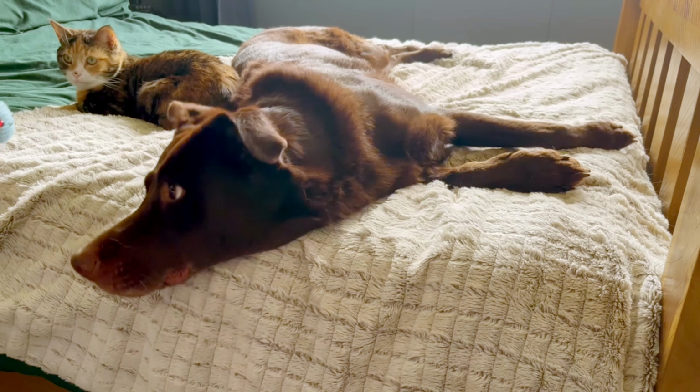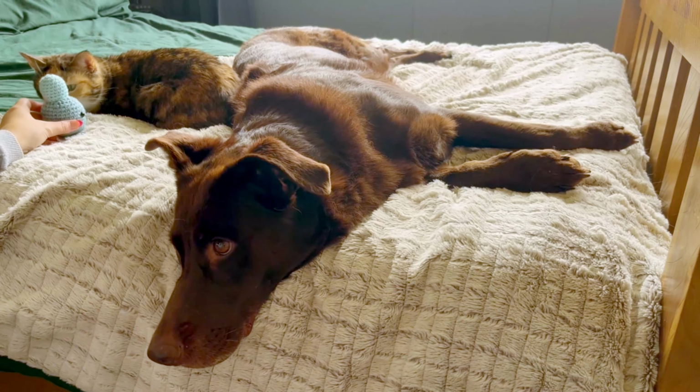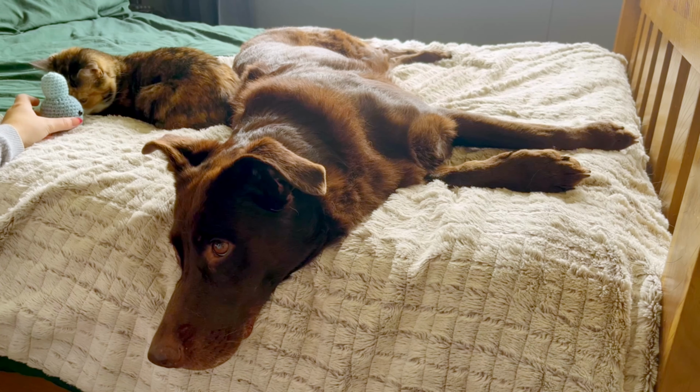She's gone. You don't want to play with it. I'm gonna go and see if I can find the other cat because I think she'll like it. I went upstairs and found these two snuggled up together on the bed. I gave Bonsai the toy and she wasn't at all interested.